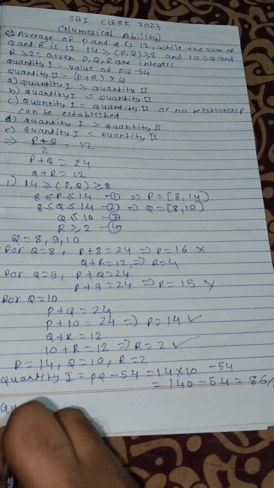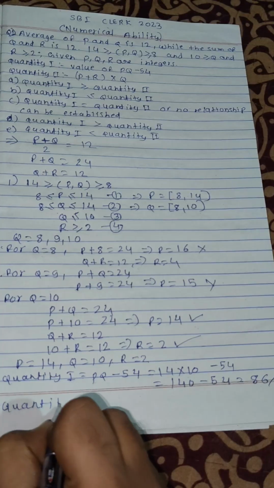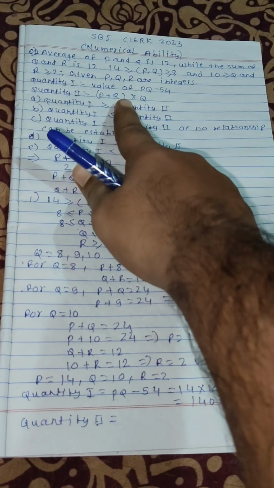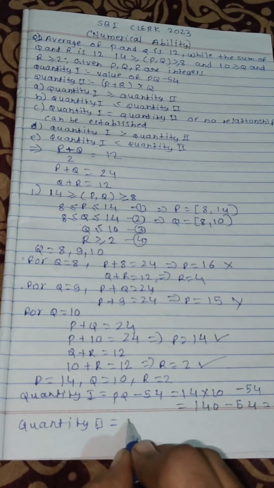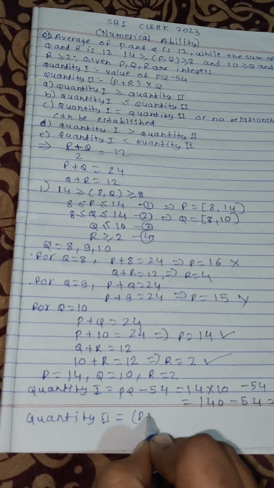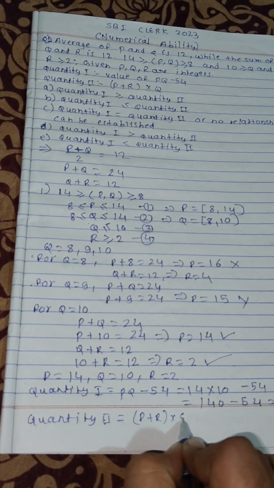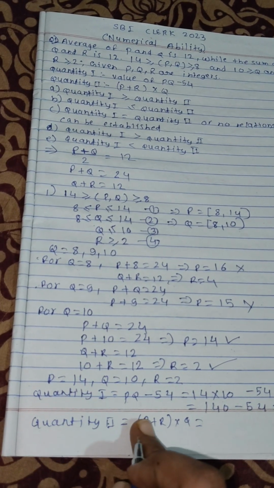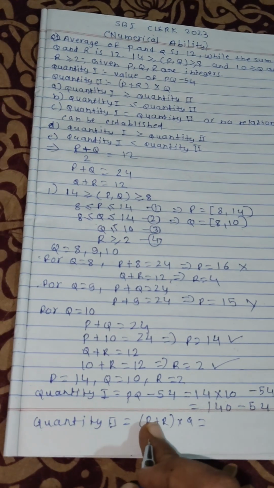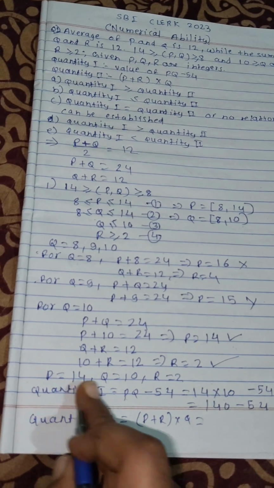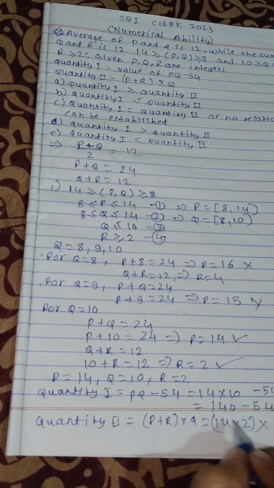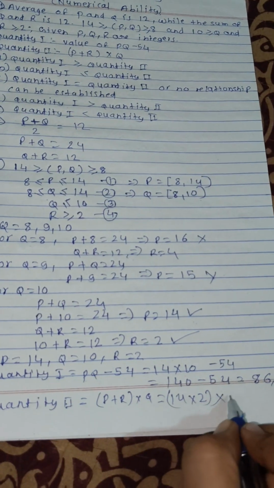And quantity 2 we can find. Quantity 2 is P plus R into Q. P is 14, R is 2, into Q is 10.